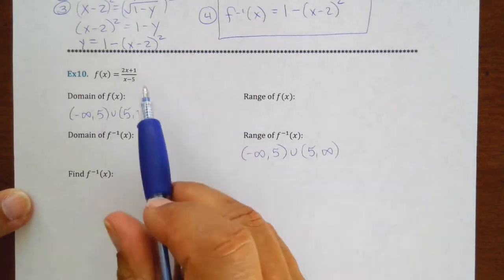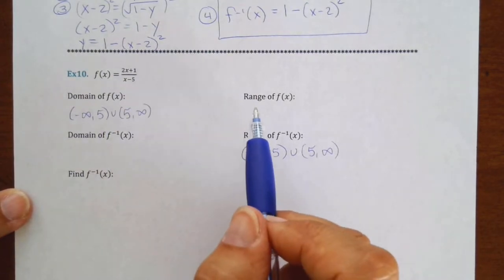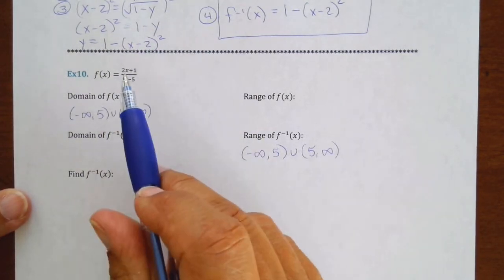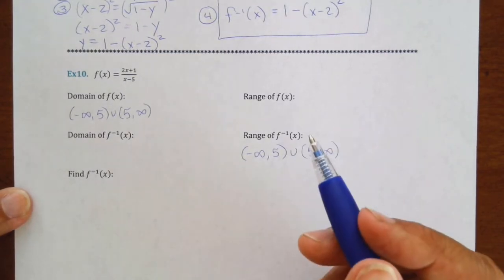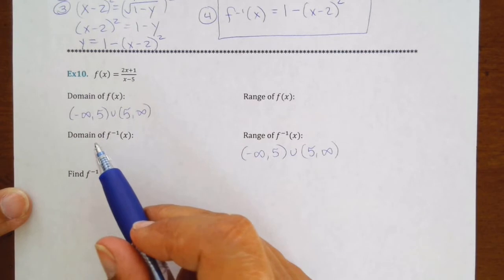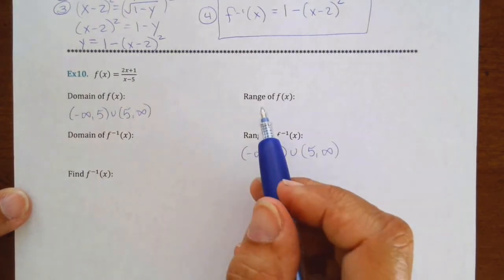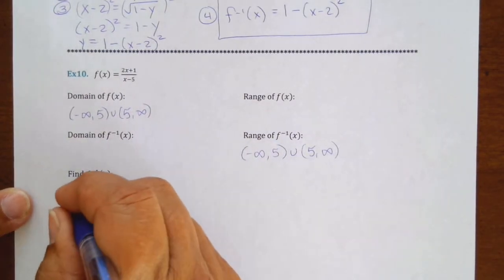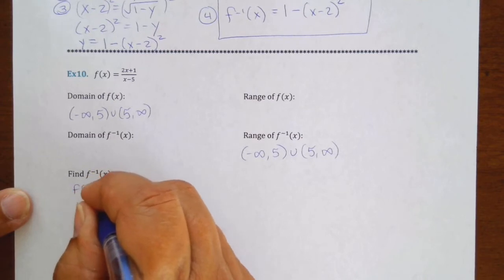What I'm not so sure of is what this thing might look like and what the range is. That's kind of hard to do without seeing it. So I don't really want to graph it. So if I find the inverse, then that will help me find the domain of this, which will give me the range of the function. So let's do that. So we're going to write the function down.